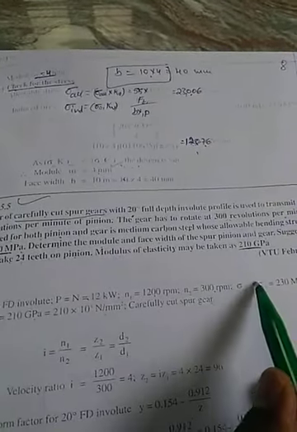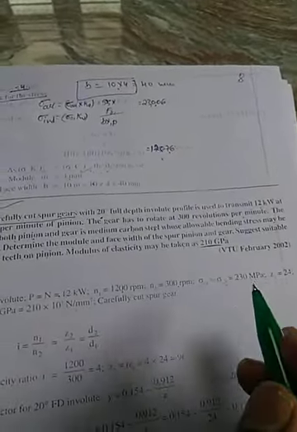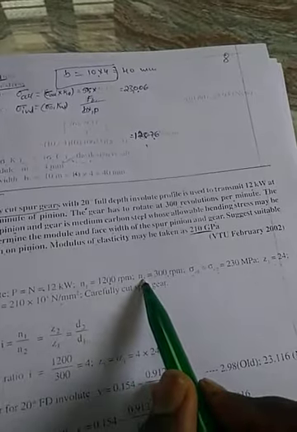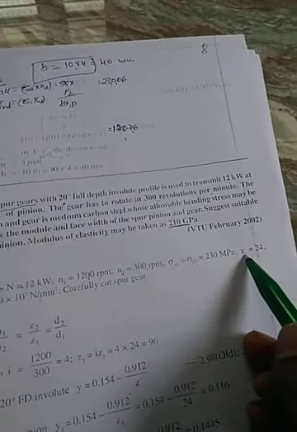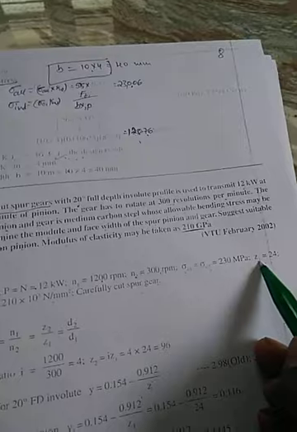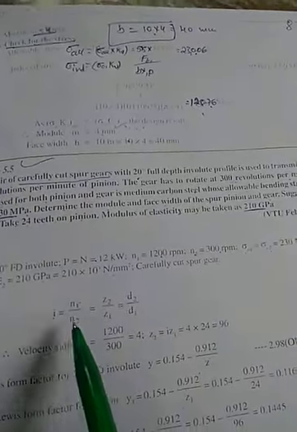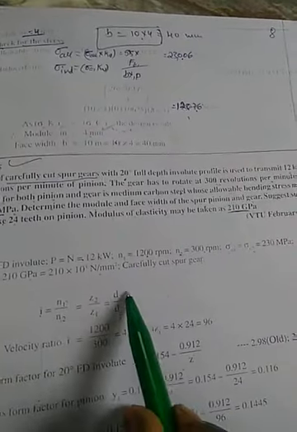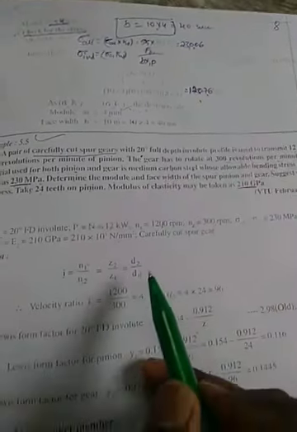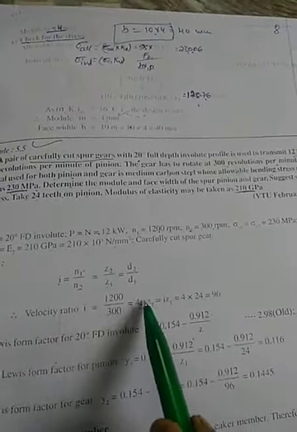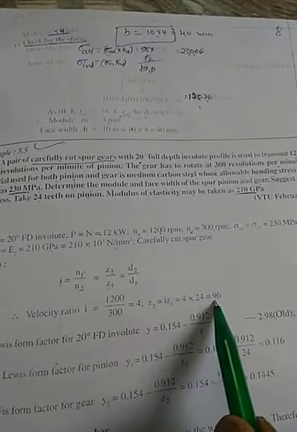By seeing this data, first we have to see whether they have given N1, N2, Z1, Z2 or i. In the question they have given N1 and N2, so no need of finding. Z1 they have given, but they have not given Z2. So by using the relation, velocity ratio i is equal to N1 by N2 is equal to Z2 by Z1 is equal to D2 by D1, we are going to calculate Z2. Take the relation N1 by N2 is equal to Z2 by Z1. We can calculate Z2.